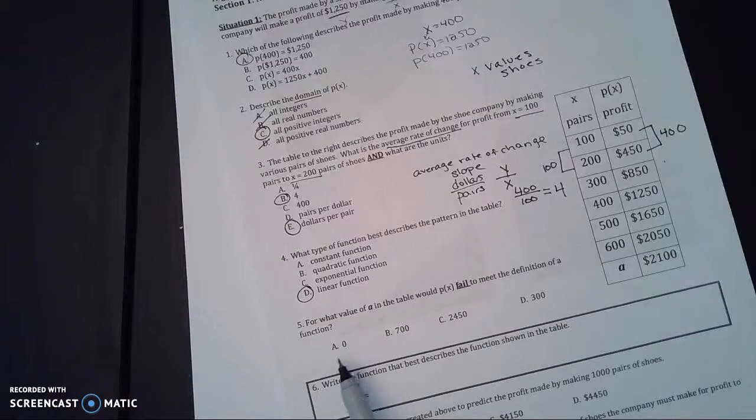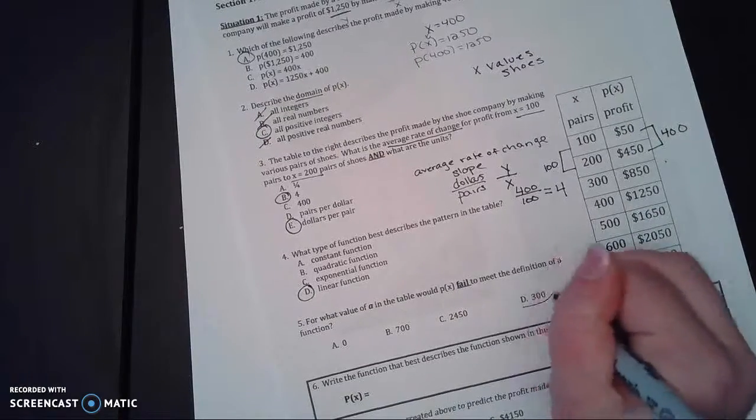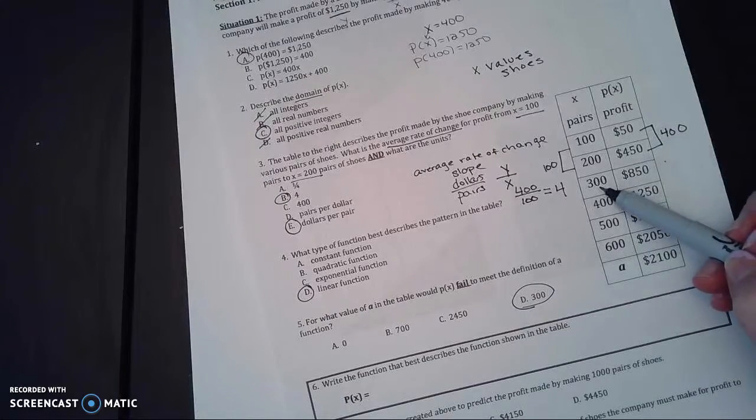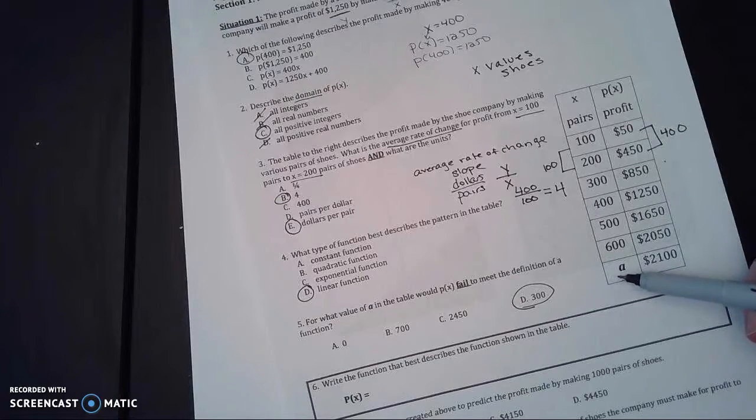I can make 0 pairs of shoes and make no money. 700 would be a next one. 2,450 would be there, but however, 300 shows up in both. So 300 would fail because you can't make 300 pairs of shoes and have a profit of $850 and then make 300 pairs of shoes again and make a profit of $2,100. It just doesn't work.